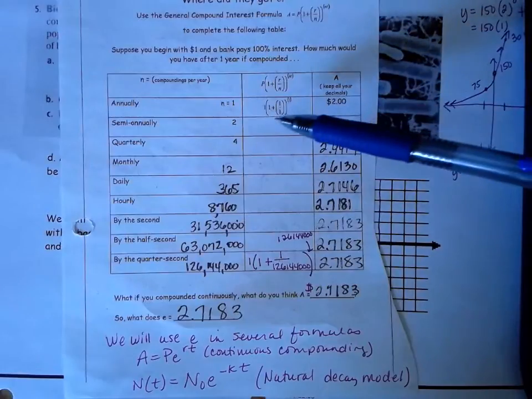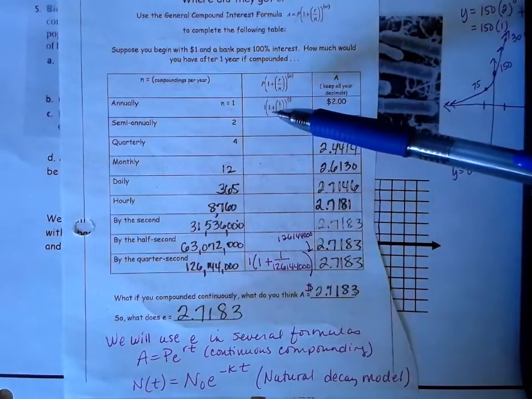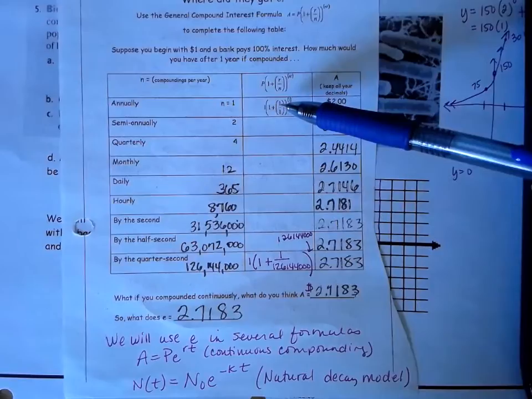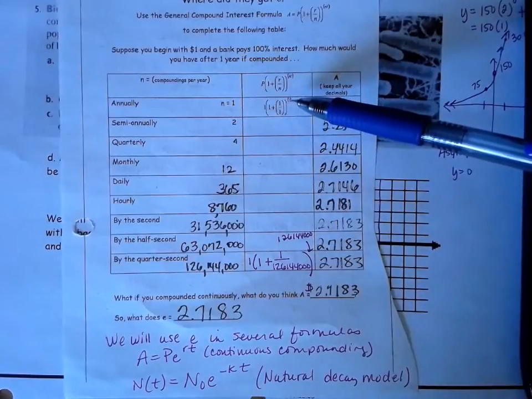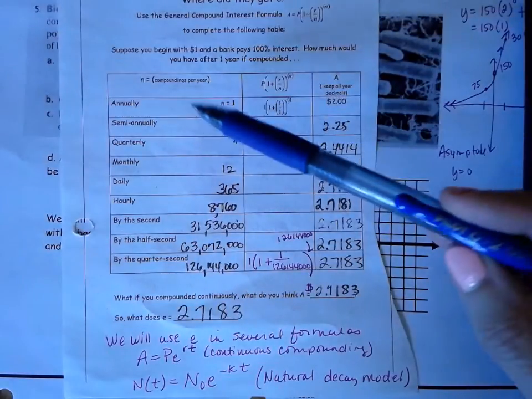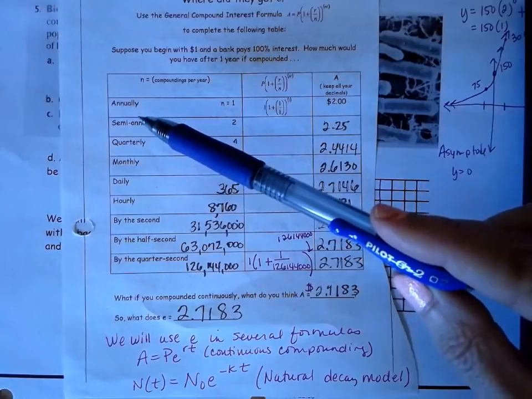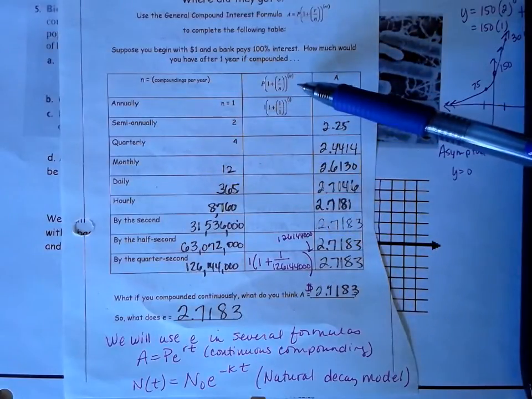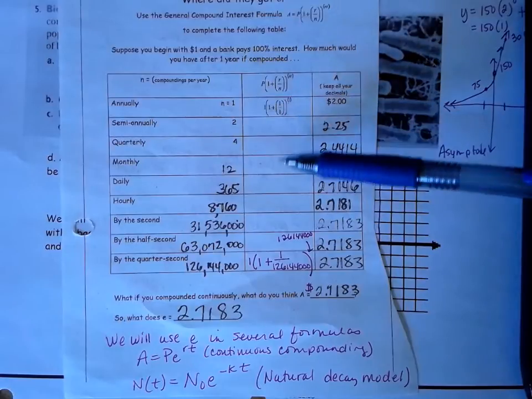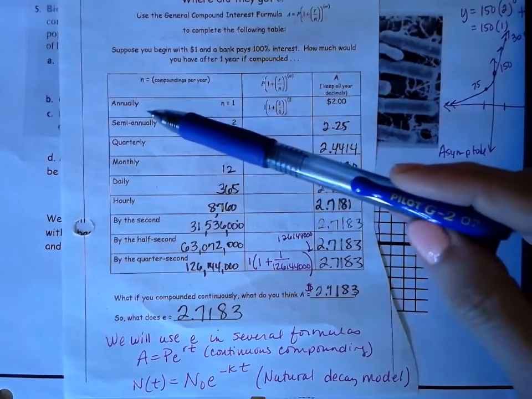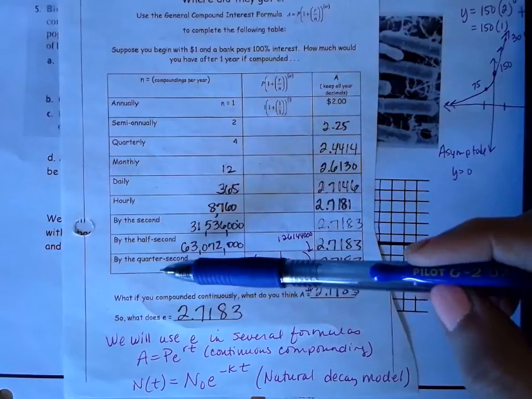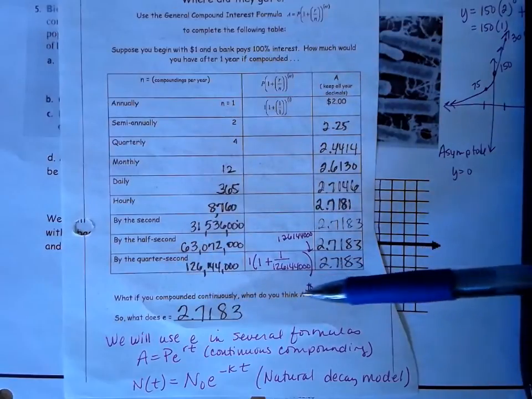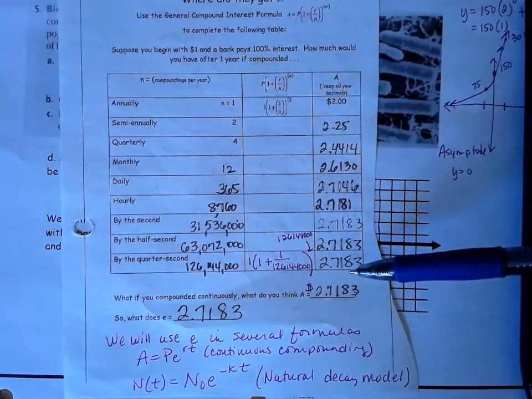So if you invested $1 at a 100% rate of return for 1 full year, and it compounded annually, which means just once a year, then you would get $2. Now, what this activity does is it increases the speed at which it is compounding. You can see it starts annually, and ends up by the quarter second. So it's approaching something called continuous compounding.